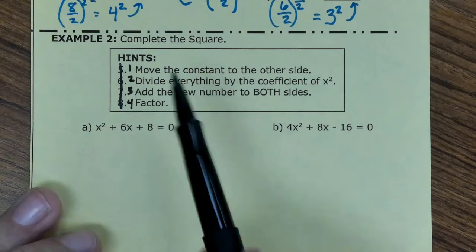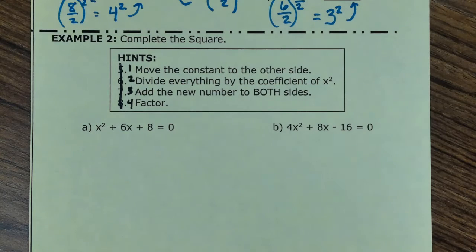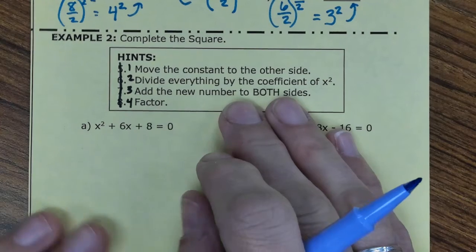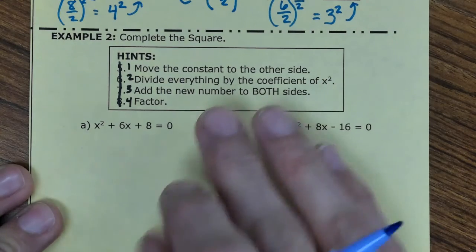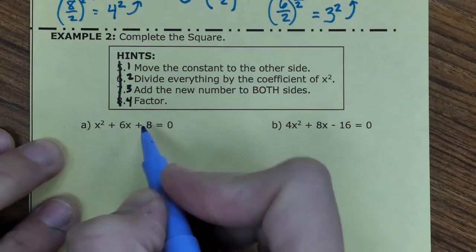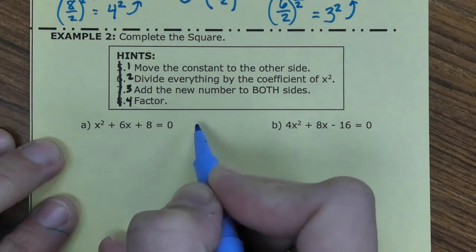The first thing is that we need to move the constant to the other side. The second is to divide everything by the coefficient that's next to x squared. Then we need to add new numbers to both sides, and then we're going to factor. So here, first we need to move this constant to the other side.